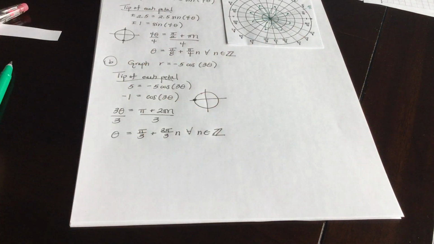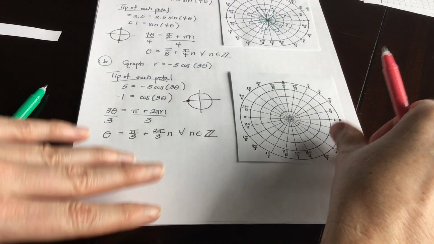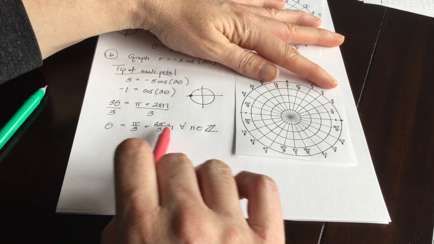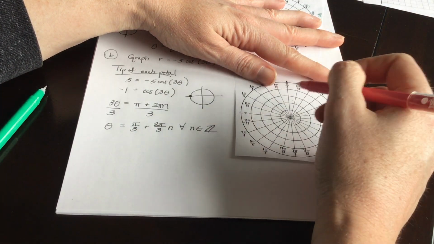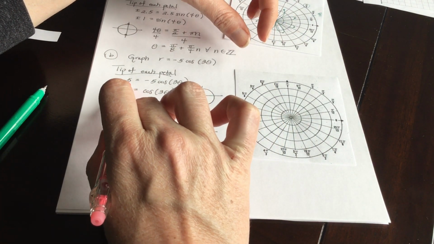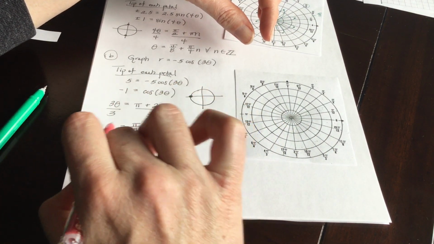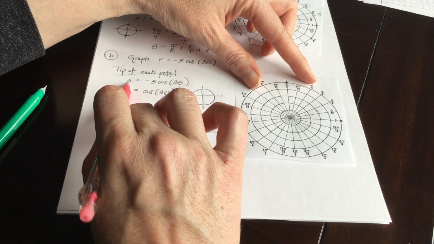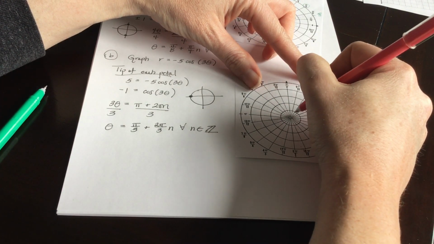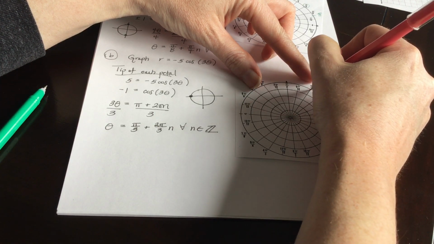Okay, so now let's turn that into an actual graph. So if you let n equal 0, then you'd have pi over 3. So I'm going to go toward pi over 3, 5. Why toward it? Because I solved for this angle by setting r equal to positive 5. So pay attention to what you ask it for. So 1, 2, 3, 4, 5.